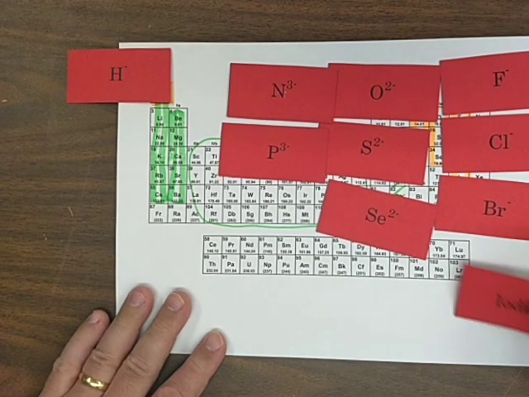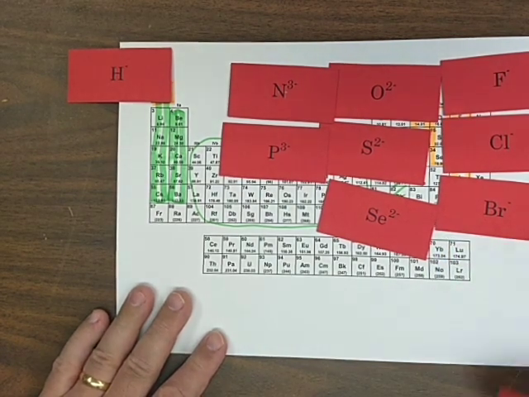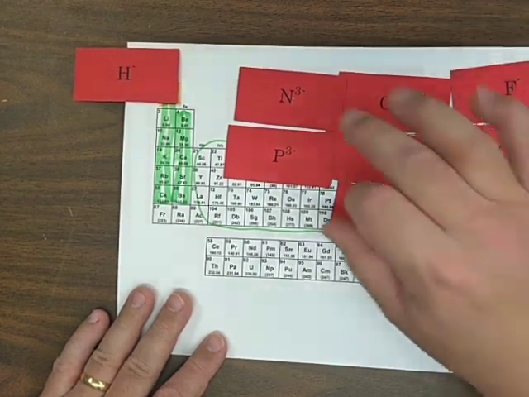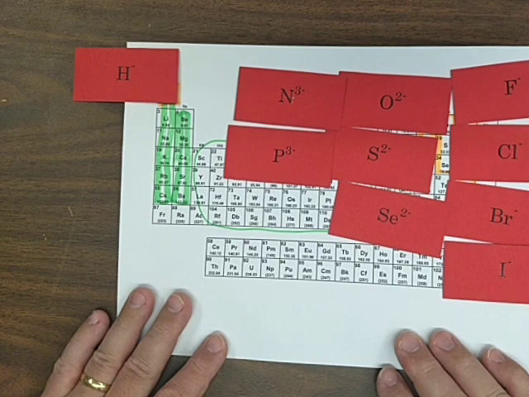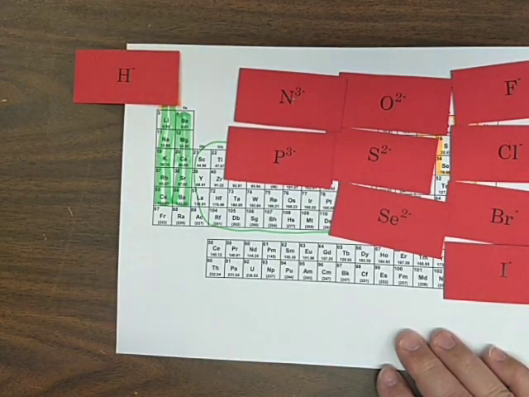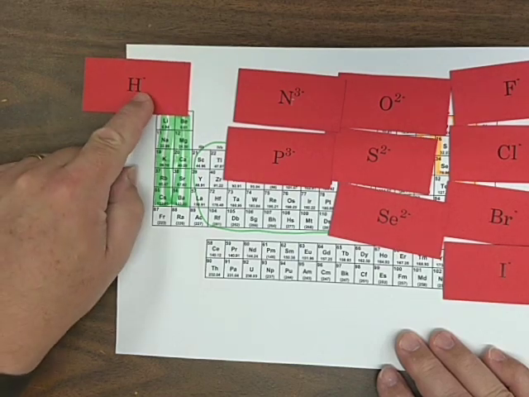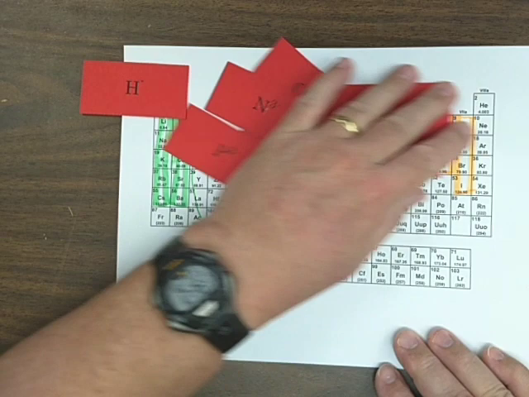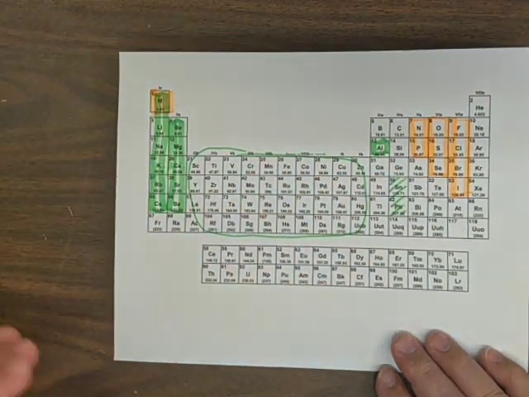Okay, the halogens all want to form -1 ions. The oxygen family wants to form -2 ions. The nitrogen family wants to form -3. And hydrogen only has 1 electron, so if it gains an electron, it would become hydride. If it loses an electron, then it's the hydrogen ion. All right, now how do we do some of the rest of these?